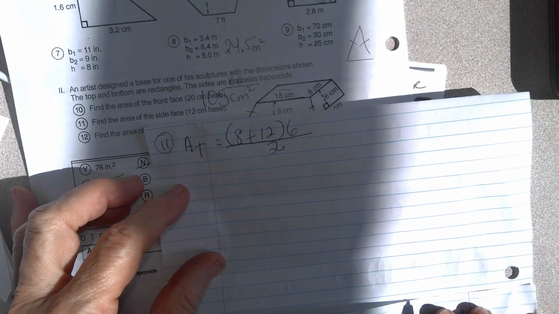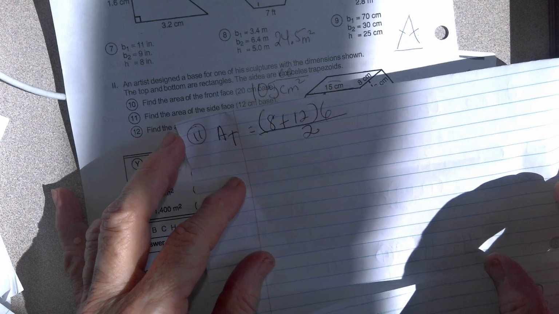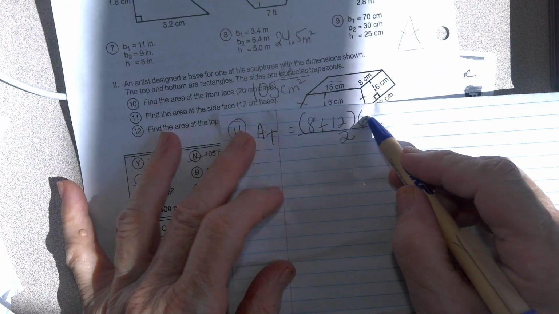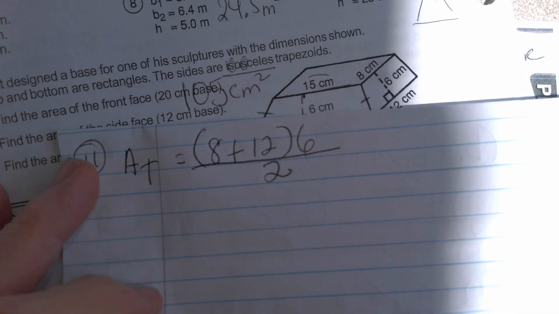I'm so sorry that this is coming out so bad. I need to get a screen or a curtain over for this. So yes, you can reduce out that 6. Let me see if I can turn on this light.